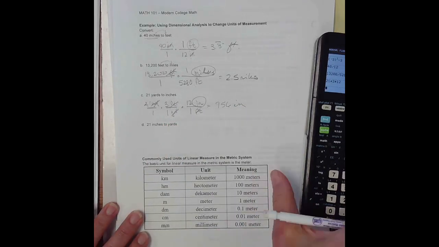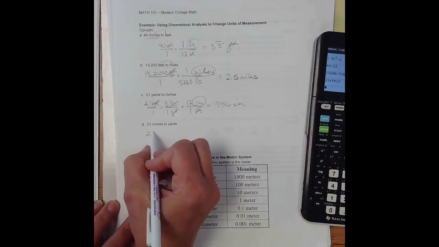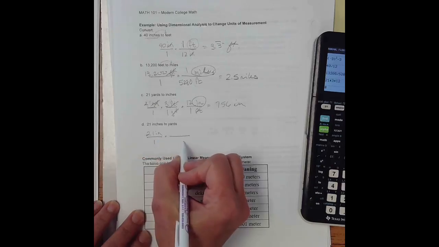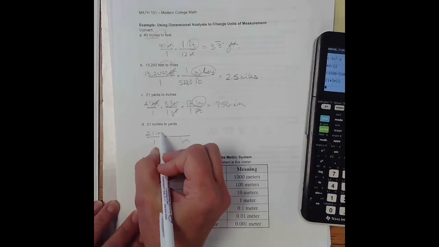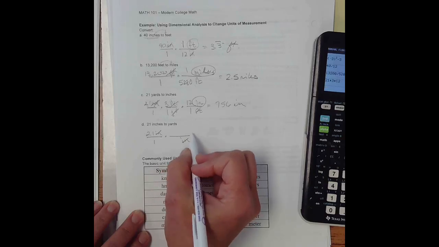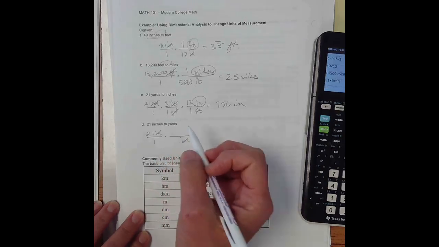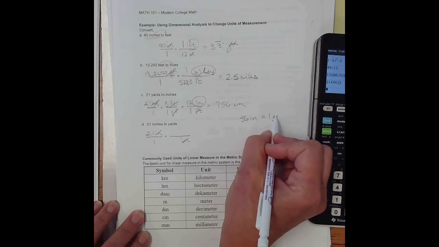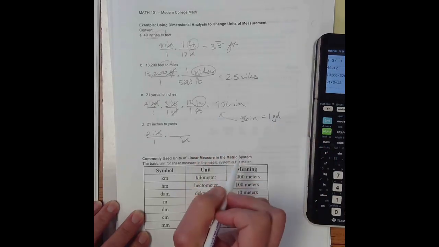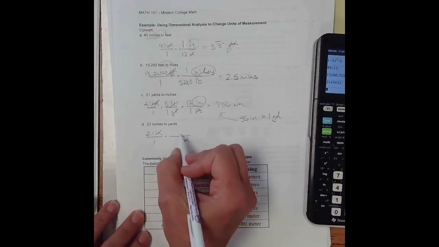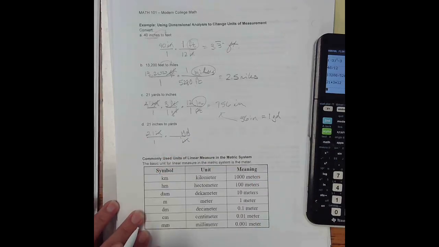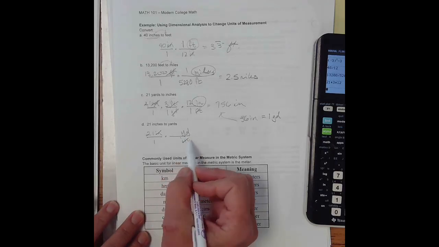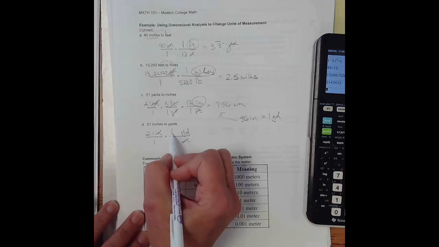All right, going as if I had 21 inches and I wanted to go to yards. So this time again, inches are going to be on the bottom because I want them to cancel. And so then I'm going to go ahead and say I know that 36 inches is equal to 1 yard. And you could have done that also with this problem here. But in this case, I'm going to go ahead and use that information to solve this one. So I'm going to have inches on the bottom, and I have yards on the top. And remember, 1 yard is going to be the same as 36 inches.